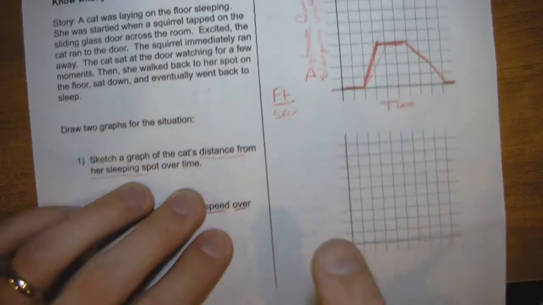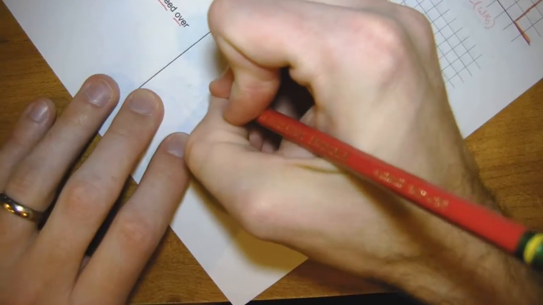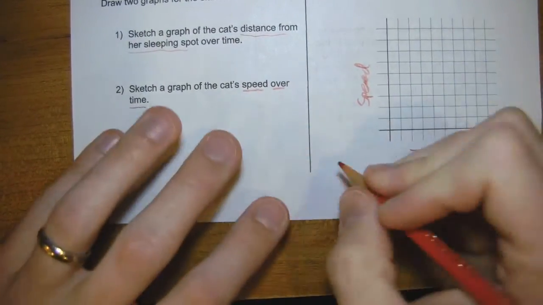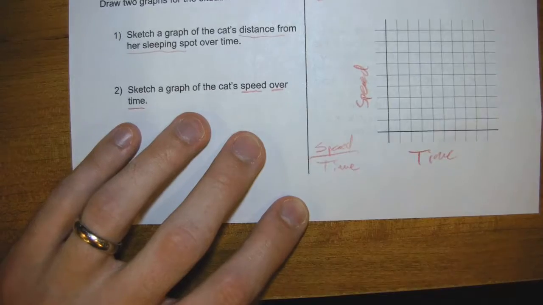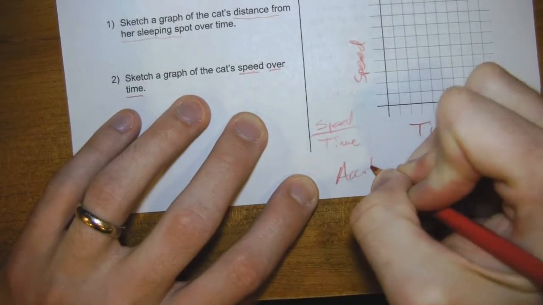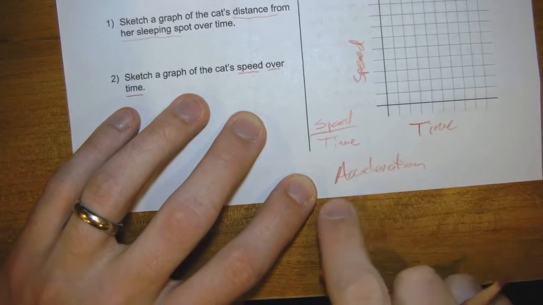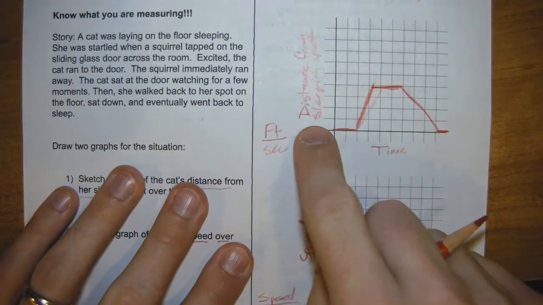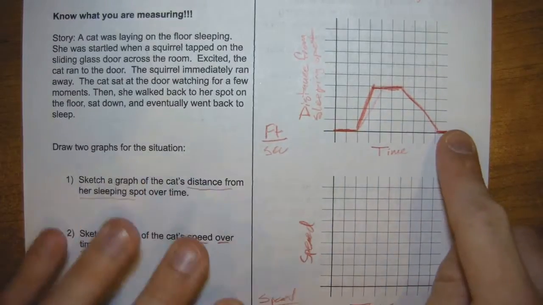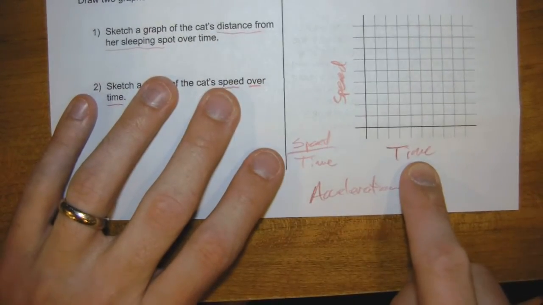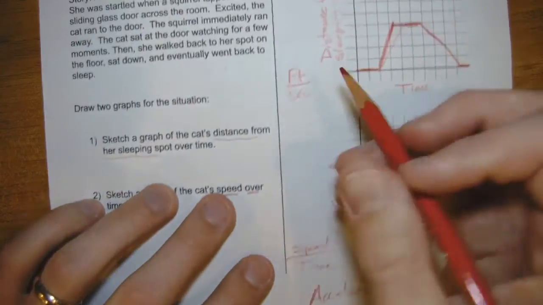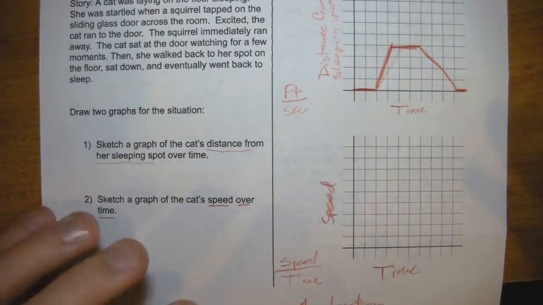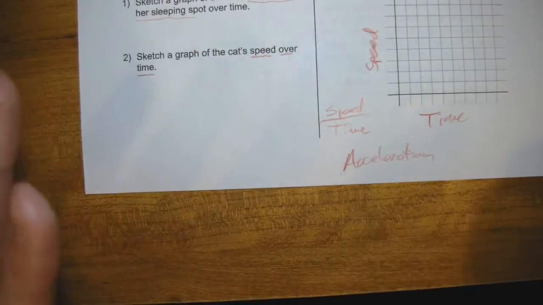It's actually stopped. In this case, I'm measuring the cat's speed over time. If I'm measuring speed over time, what I'm actually measuring is something called acceleration. I'm seeing the change in speed. Notice this is distance over time, so I'm actually measuring speed with my graph. This is going to be speed over time, so I'm not really measuring speed. I'm measuring something called acceleration. How is the speed changing? Notice this is measuring how the distance is changing. We call it speed. This is acceleration. All right, so keep that straight.